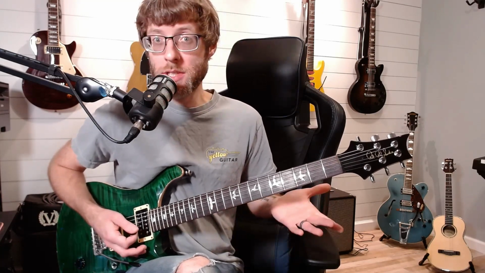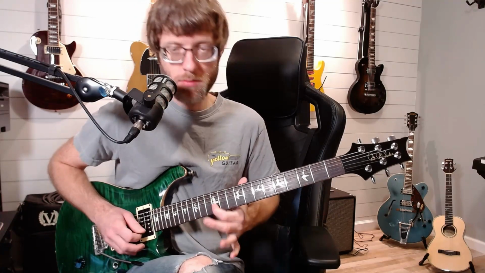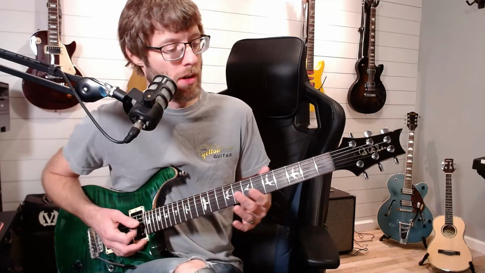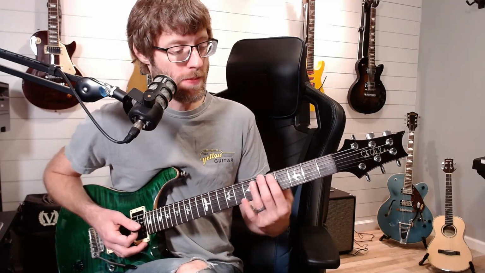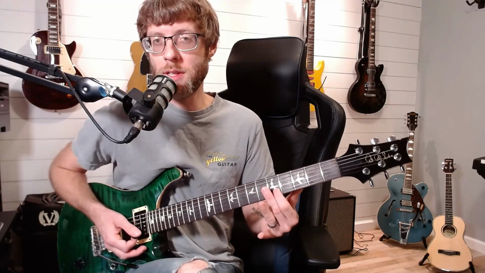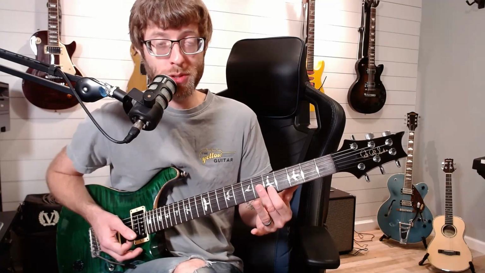And that works on any string. That's the first octave I learned, basically, right here on the 12th fret. The second octave I learned was, at least on the bottom four strings, it works this way. Things change a little bit when you get to the B string right here. Everything changes a little bit on the B string because of the way it's tuned.